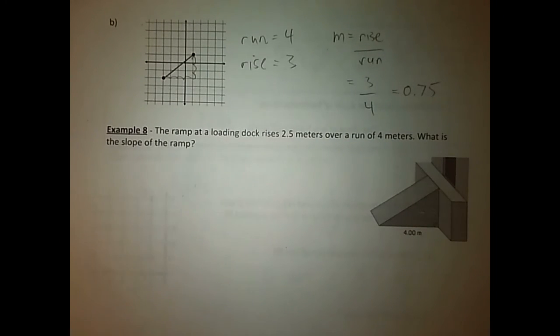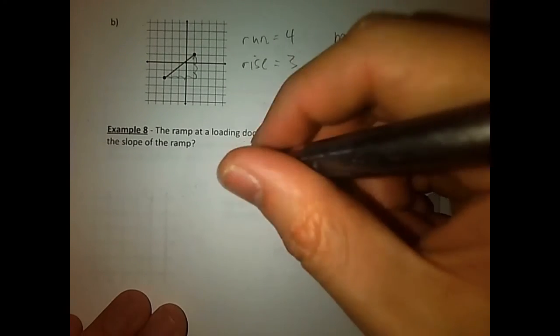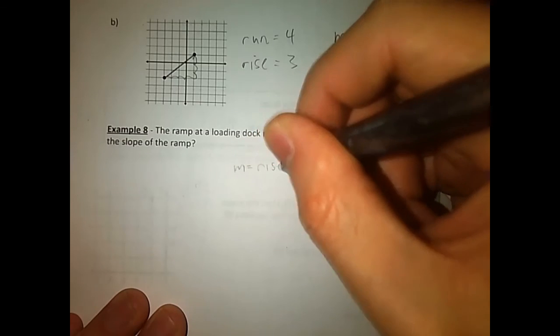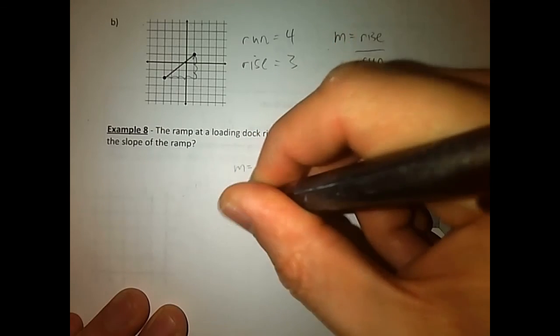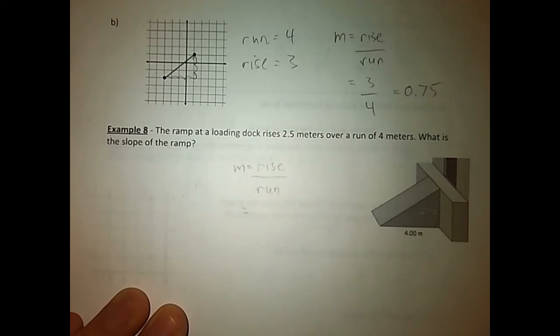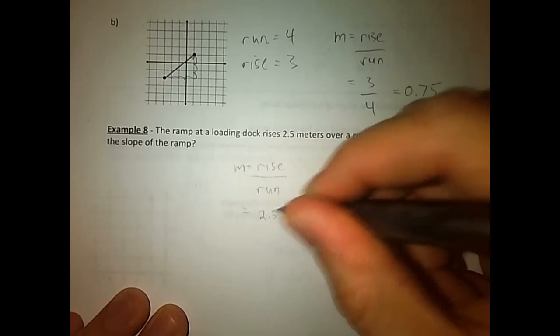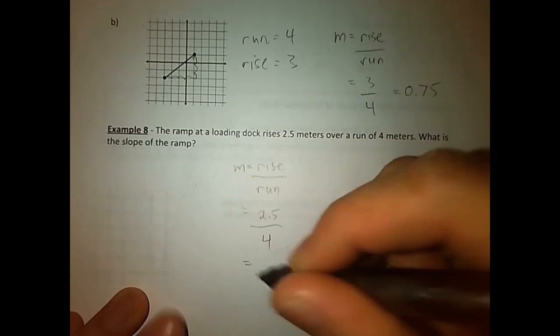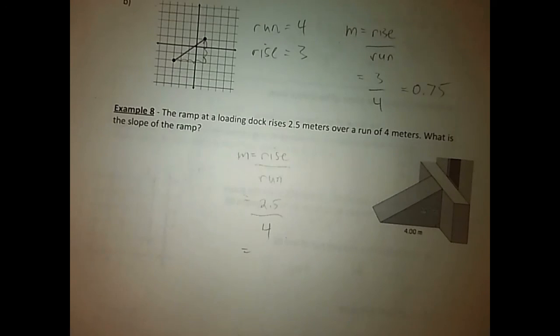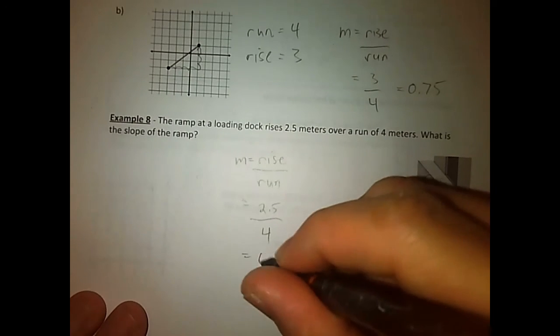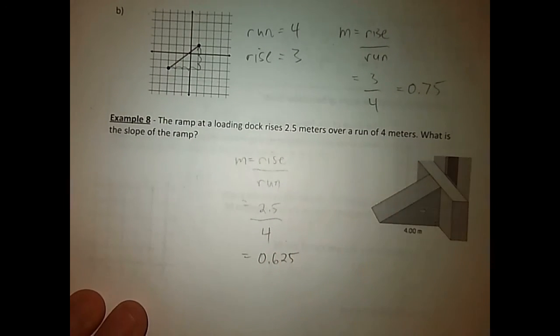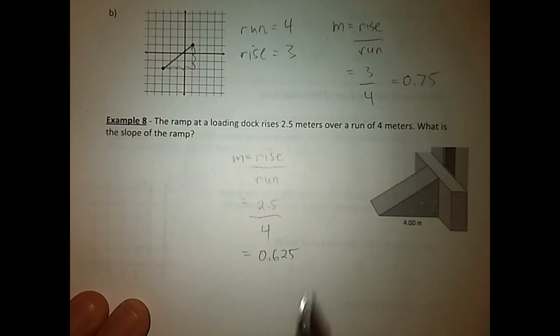All right, example 8. The ramp at a loading dock rises 2.5 meters over a run of 4 meters. What is the slope of the ramp? I think we get it by this time. We're just going to have m is equal to rise over run. And then our rise is 2.5. Our run is 4. So 2.5 divided by 4 is 0.625. So that is our slope.